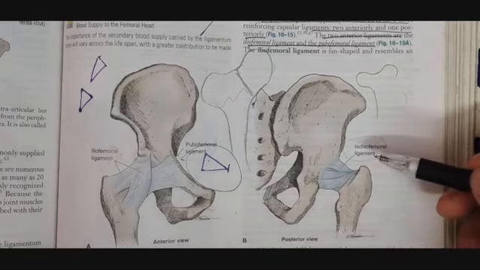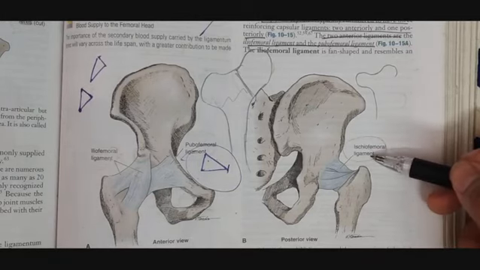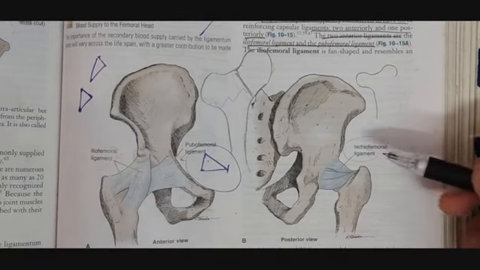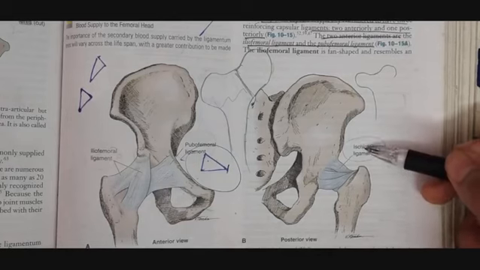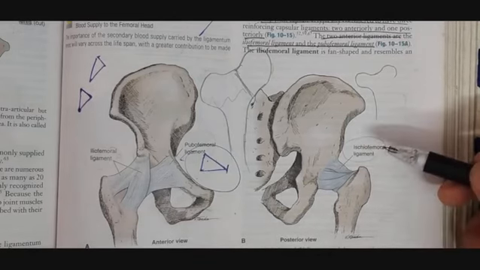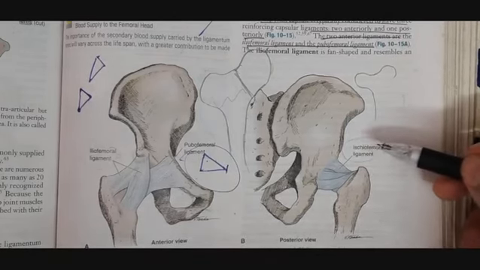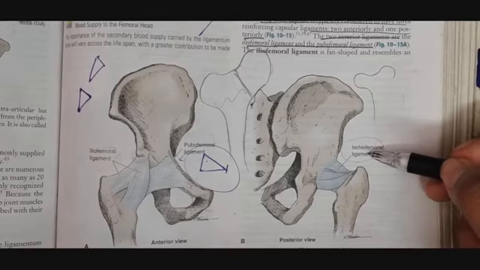So this ligament is going to restrict the medial rotation regardless of the hip position. Whether your hip position is in flexed position or your hip is in extended position, this is the only ligament which is going to restrict the medial rotation.